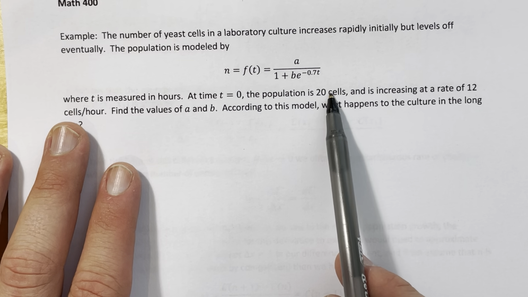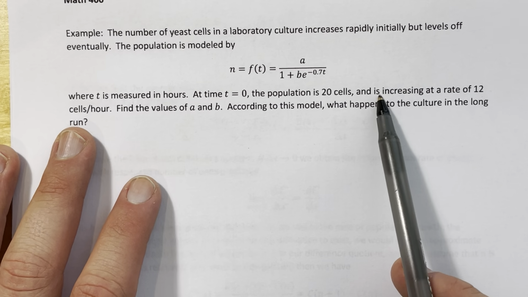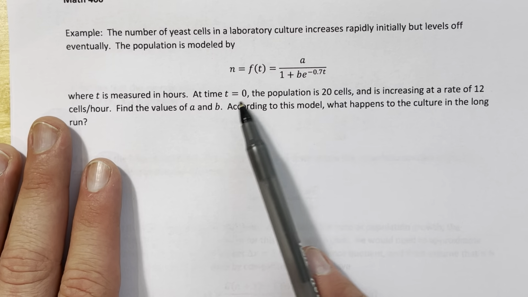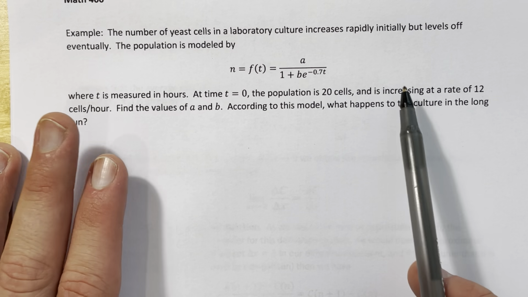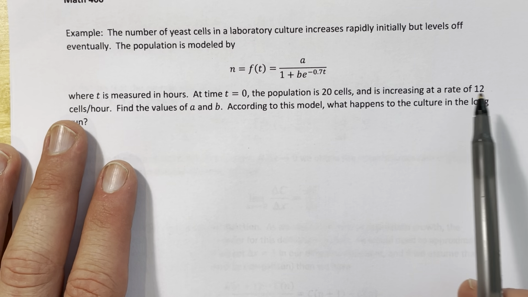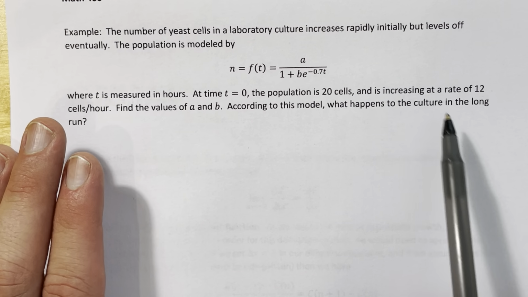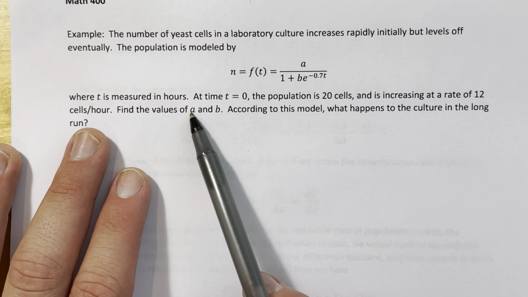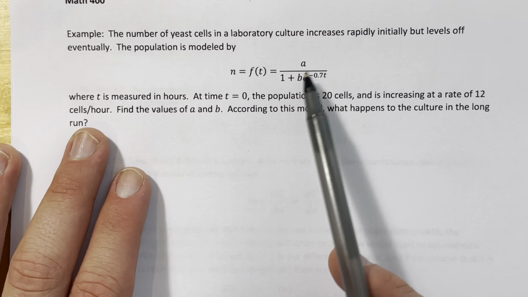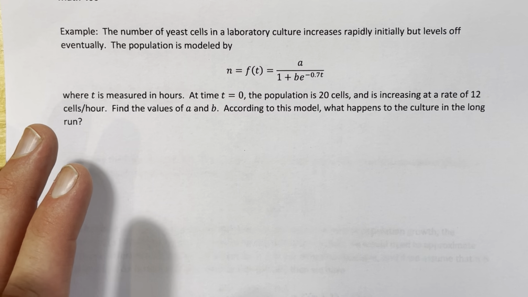and at time t equals 0, we know that the population is 20 cells. That has been observed. We've also observed that at that same time, at t equals 0, the rate of growth in these cells is 12 cells per hour. So it's increasing at a rate of 12 cells per hour. We're tasked with finding the values of a and b. So these are constants, but we don't know what they are yet. We have to find them.